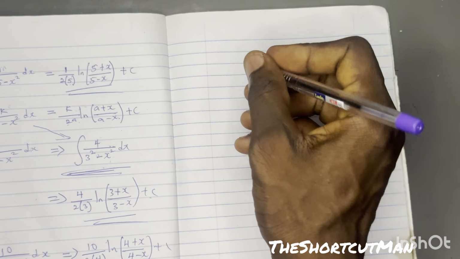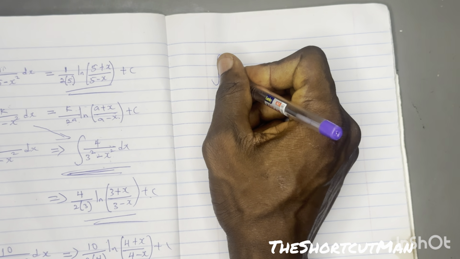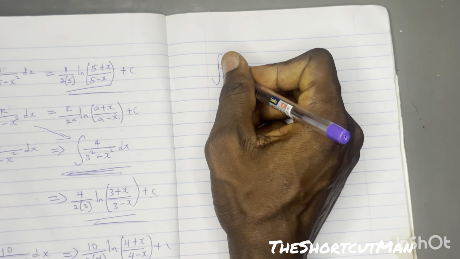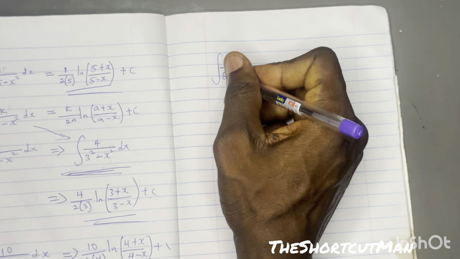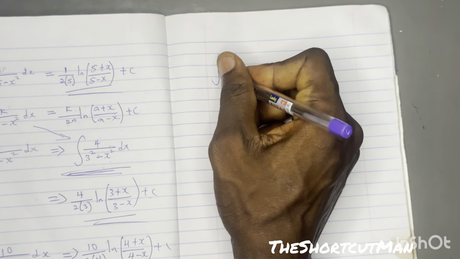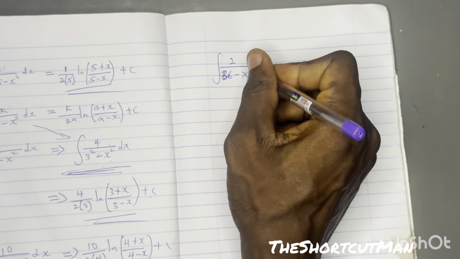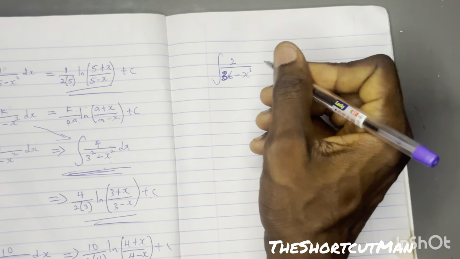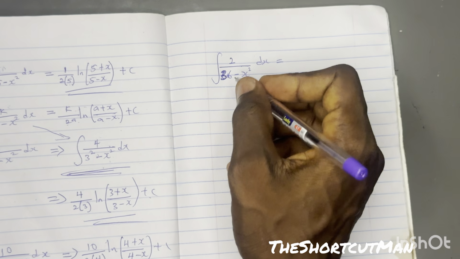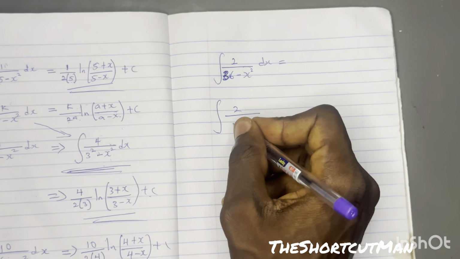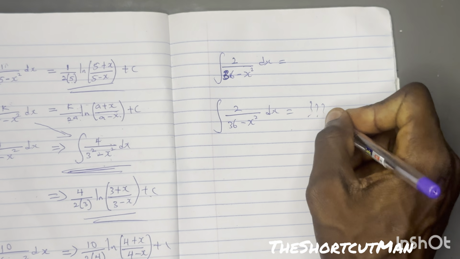Let me give you another one. If you have integration of 2 over 36 minus x squared dx. Let me repeat it: integration of 2 all over 36 minus x squared dx. Let me know the answer to this in the comment section.